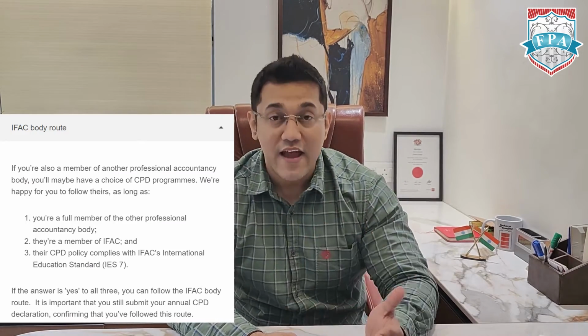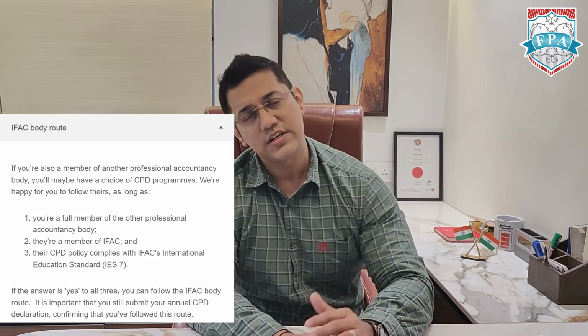So if you are part of the approved employer and you're part of that plan, again, you can select that route and you can complete your CPD. Then there are less common ones, like if you are part of another IFAC body, let's say you're a chartered accountant, and within the chartered accountancy also you're supposed to maintain some CPD units, right? If you're meeting CA's requirements of CPD, it automatically means you're meeting ACCA's requirement as well, right? So that was the third.